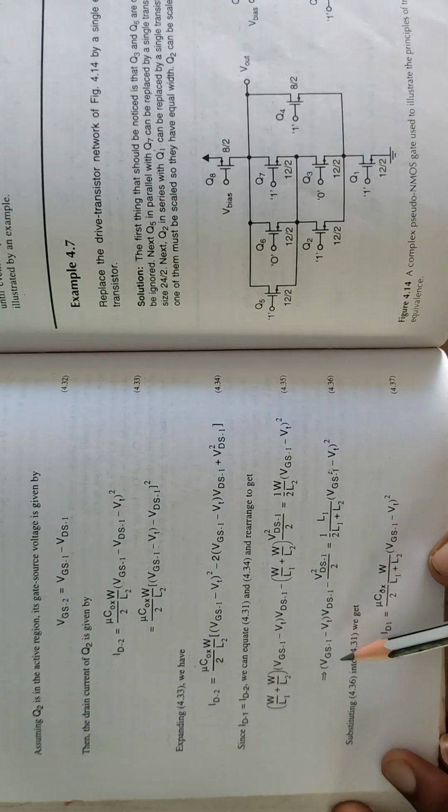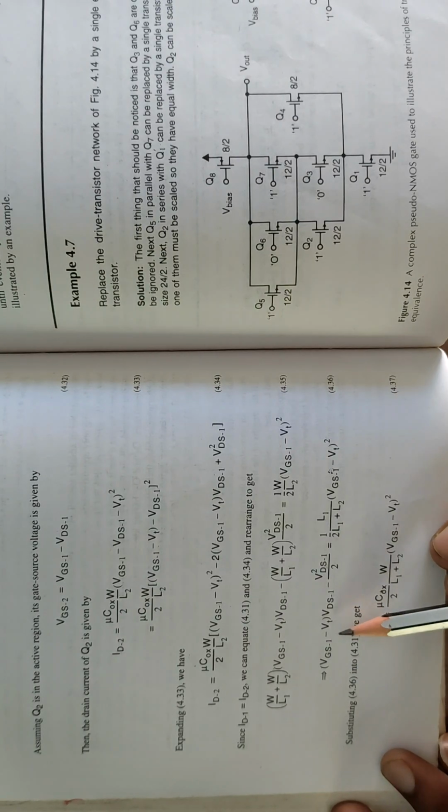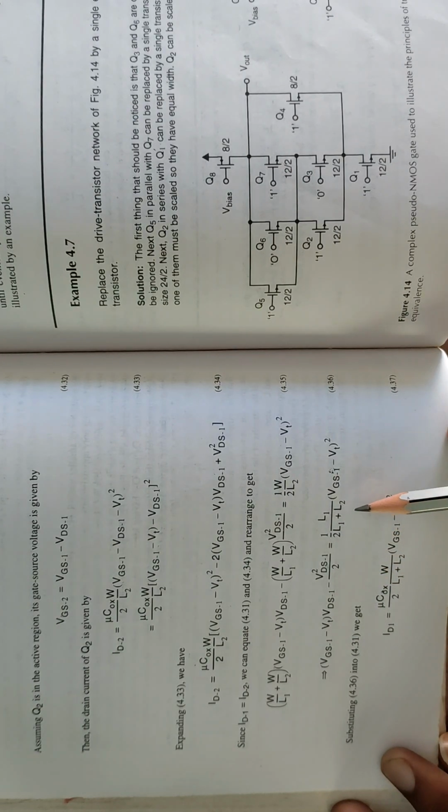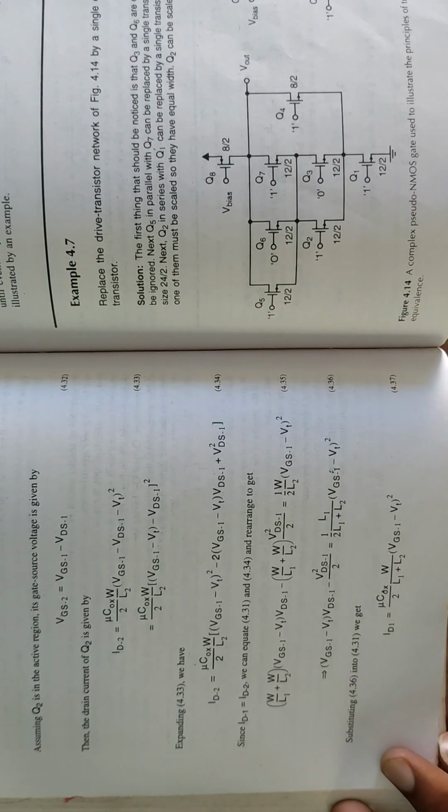That implies (VGS1 minus VT) VDS1 minus VDS1 square by 2 equals 1 by 2 L1 by (L1 plus L2) (VGS1 minus VT) whole square.